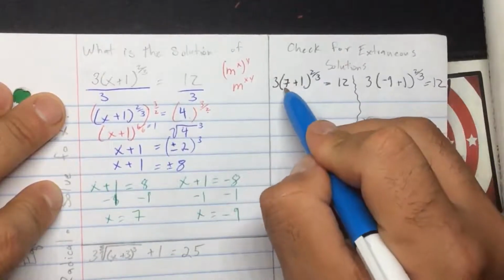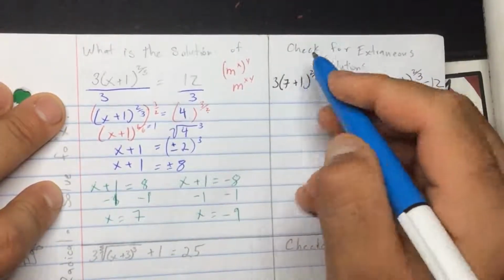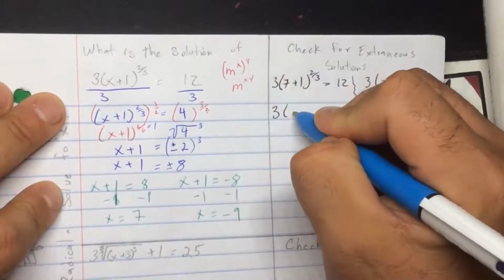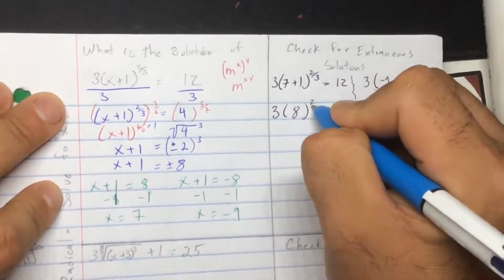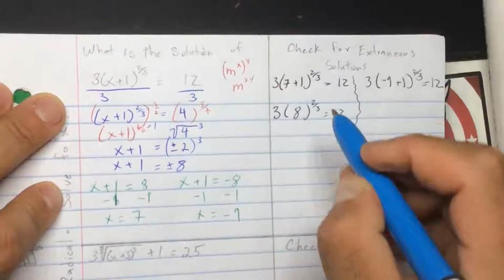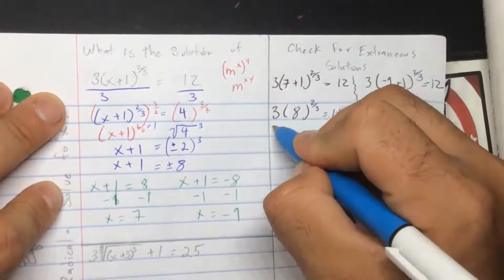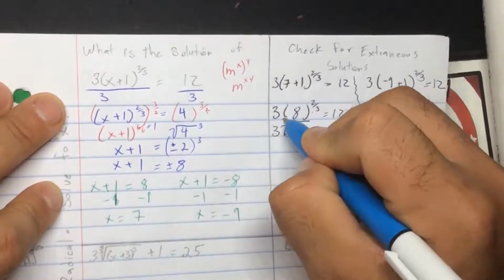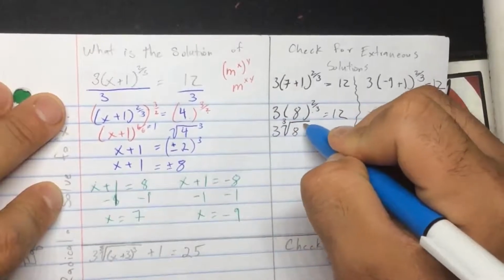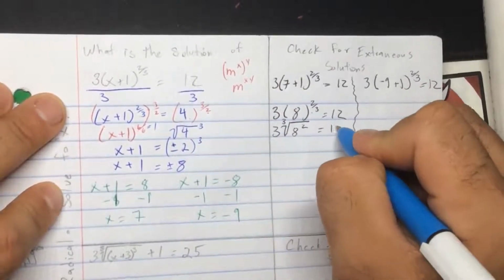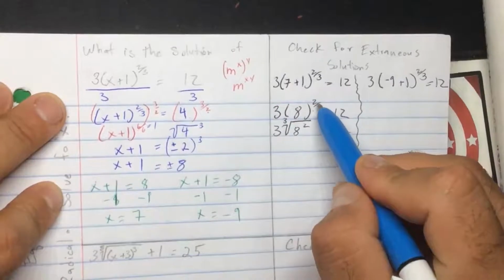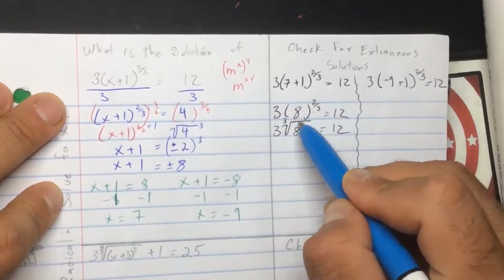Alright, first things first, we have 7 plus 1 is 8. So we have 3 times 8 to the 2/3 power equal to 12. This is going to be 3 times the cube root of 8 squared equal to 12, because we took the power of 2 and the cube root of 3.